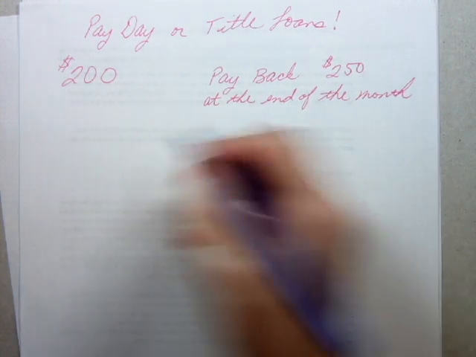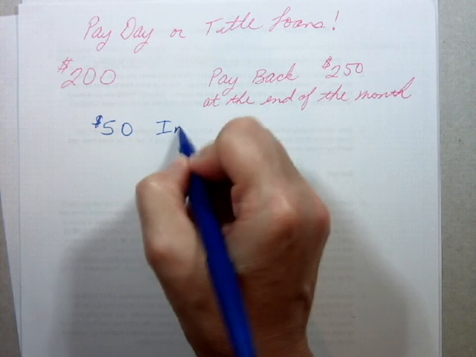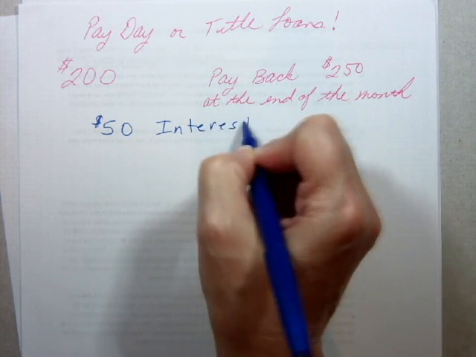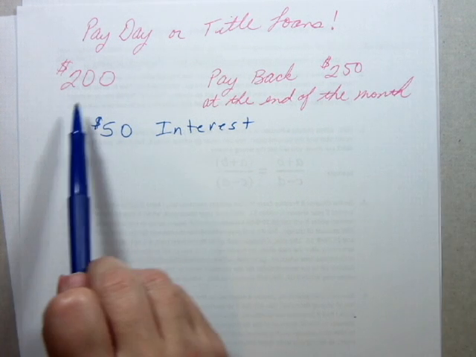Now, that means you actually paid $50 in interest. Now, that may not seem that bad to you. You paid $50 in interest, but you only borrowed $200.